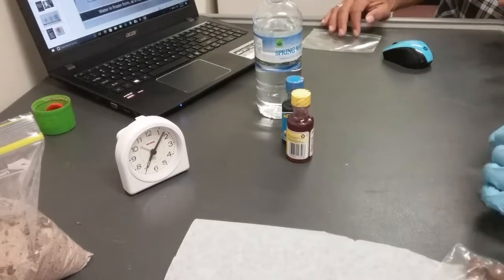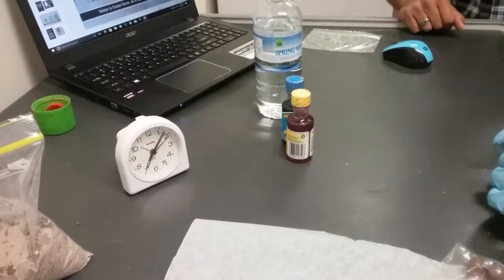We'll just tidy up here and then we'll do that experiment. Good girl, thank you.